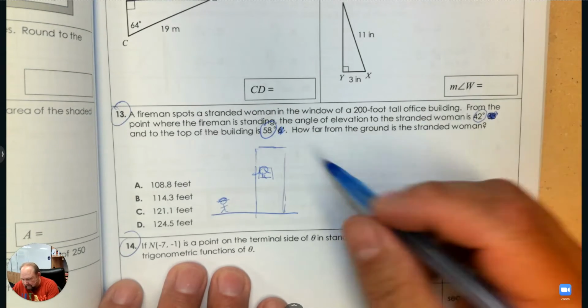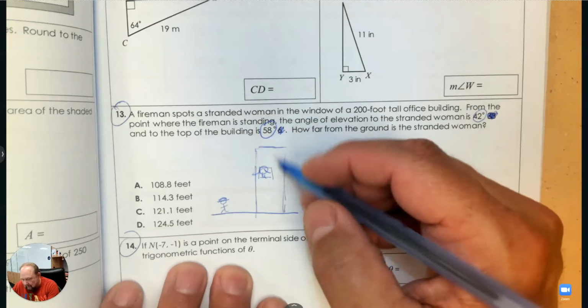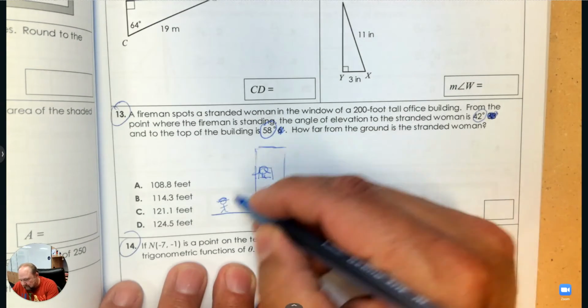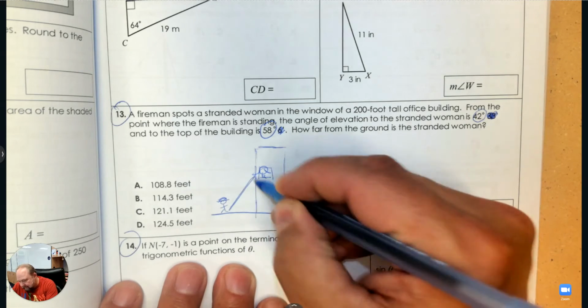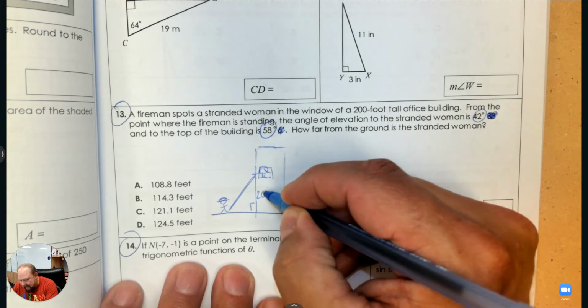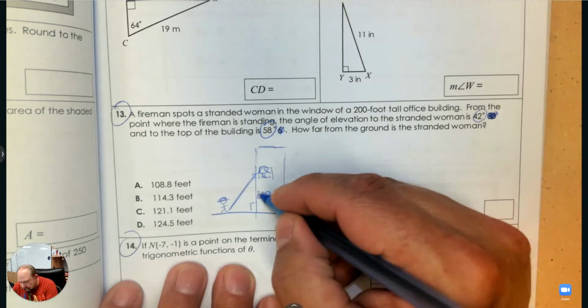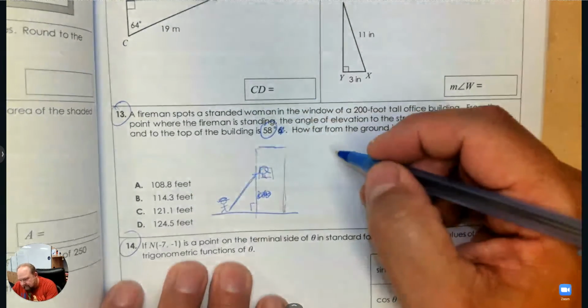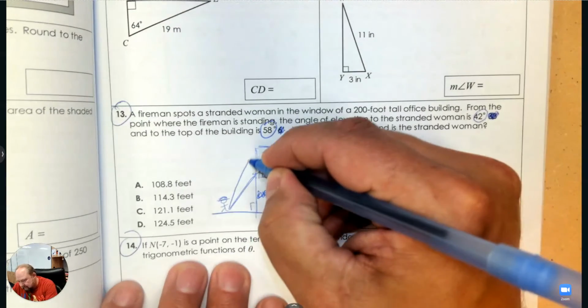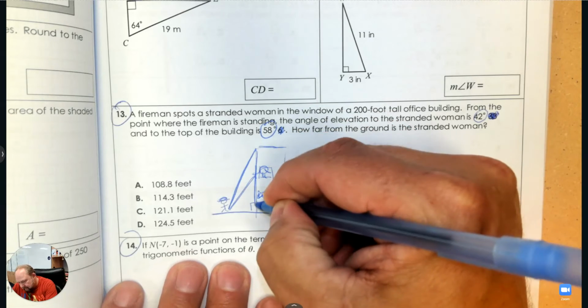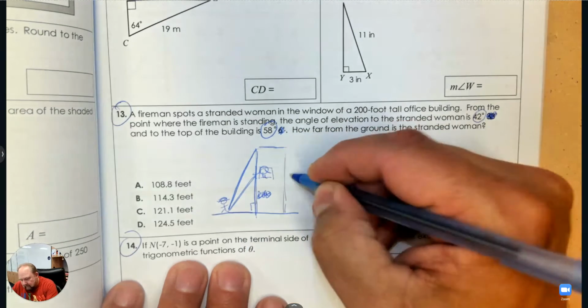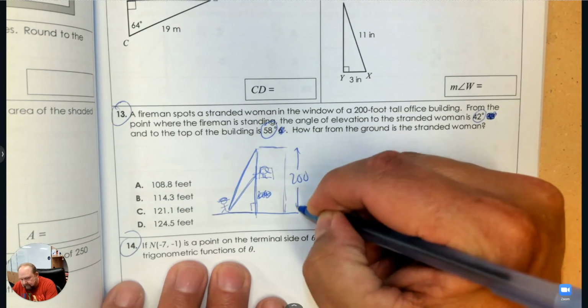And now I'm going to measure some heights. So the whole building, right? I'm going to draw a right triangle to the woman. It says the window of a 200... So, the whole building, sorry. Let's try that again. Up here. So this is 200 feet.